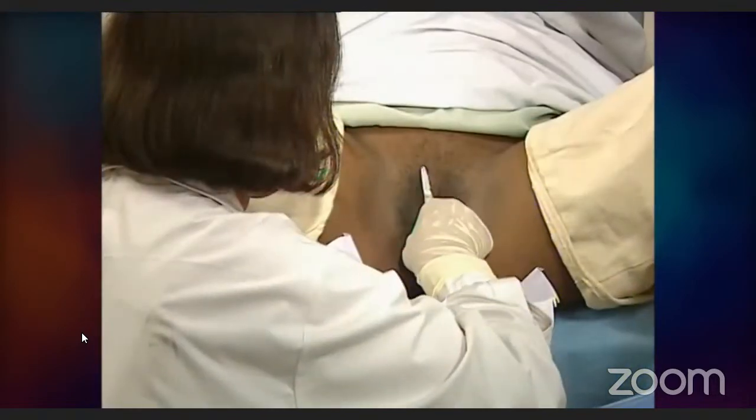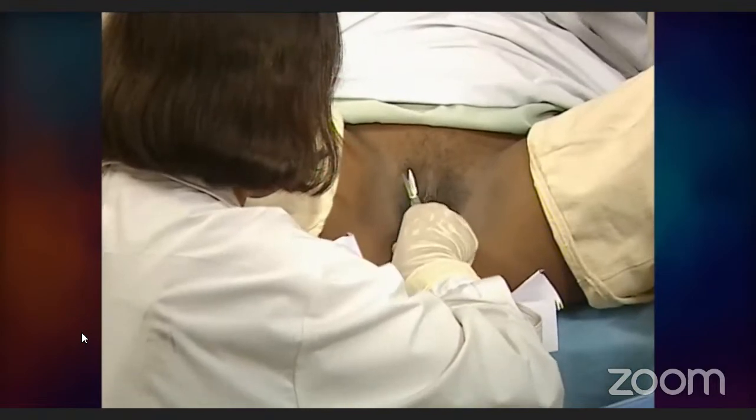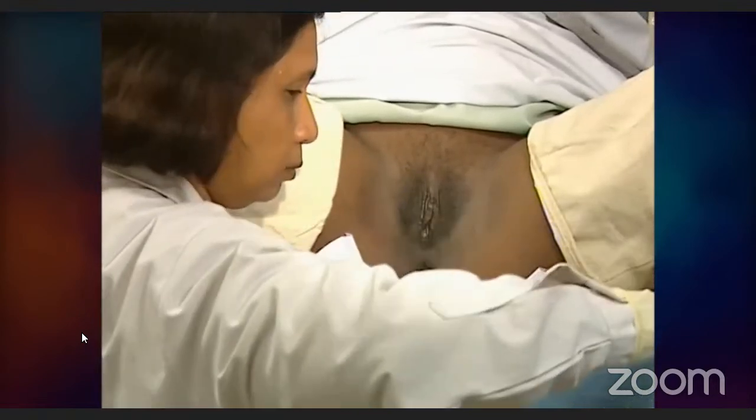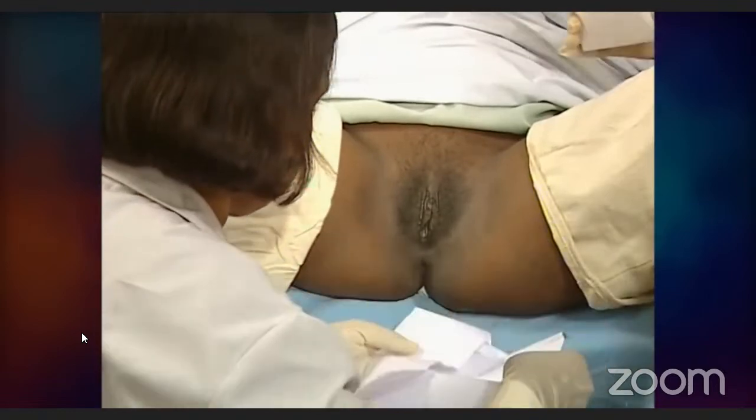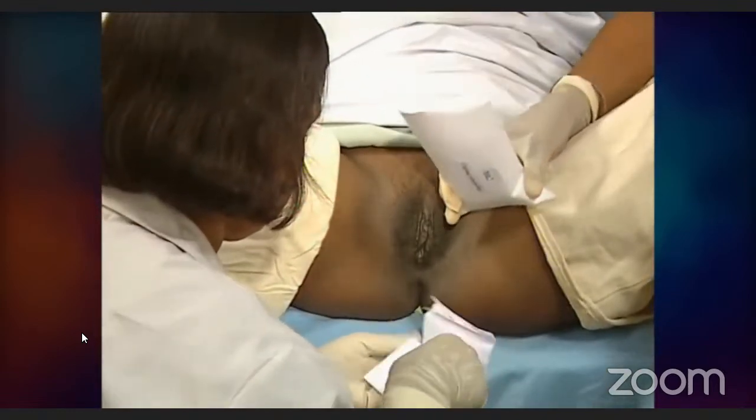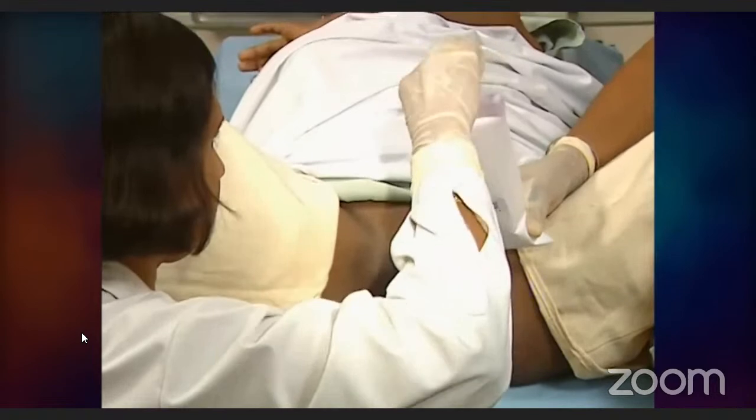Pubic hair, which appears to be matted or stuck together, may contain seminal fluid. This area should be clipped close to the skin and submitted in the packet for matted pubic hair.